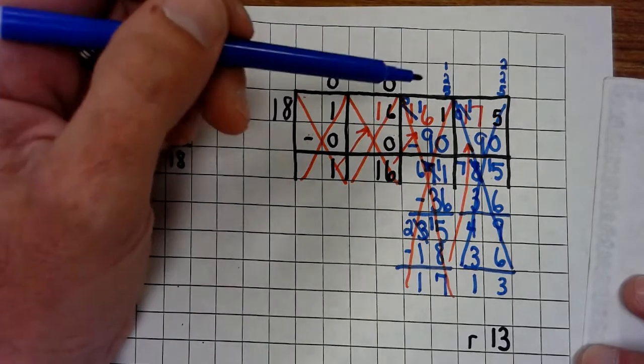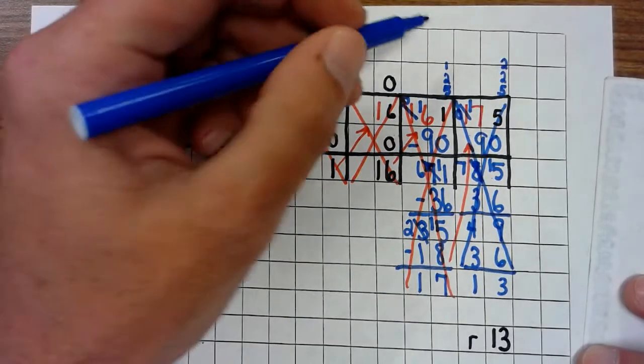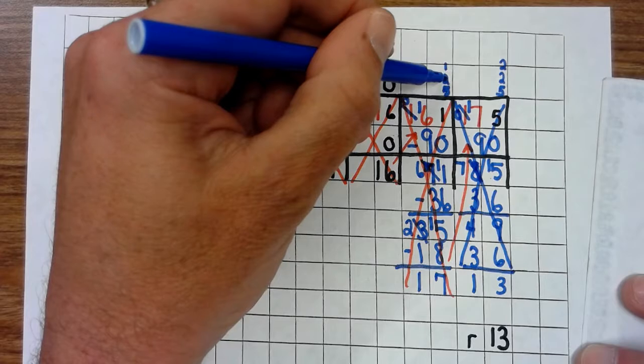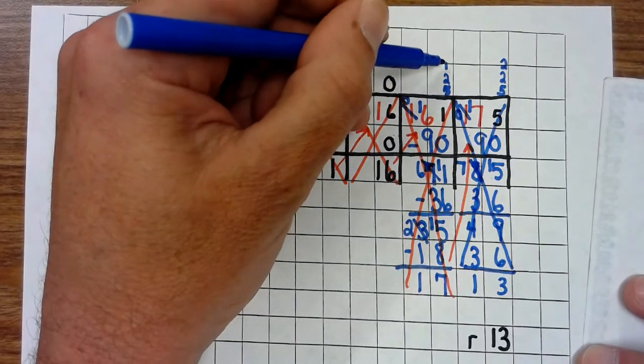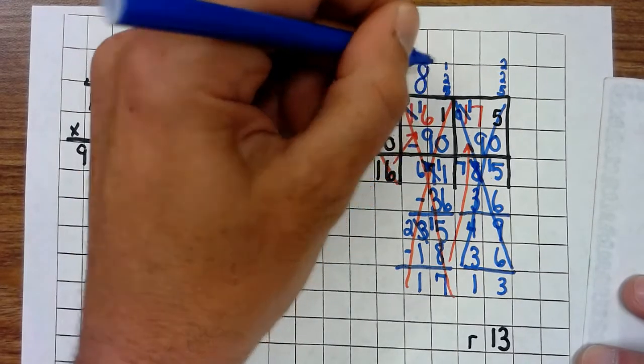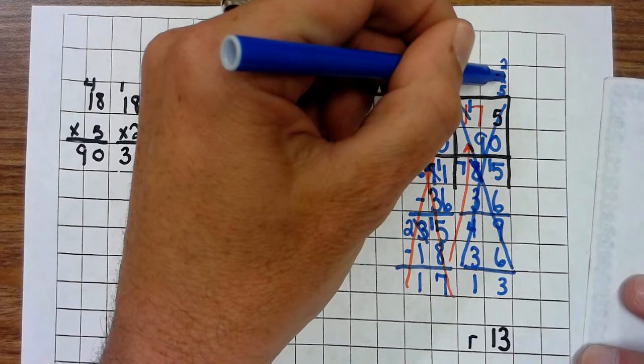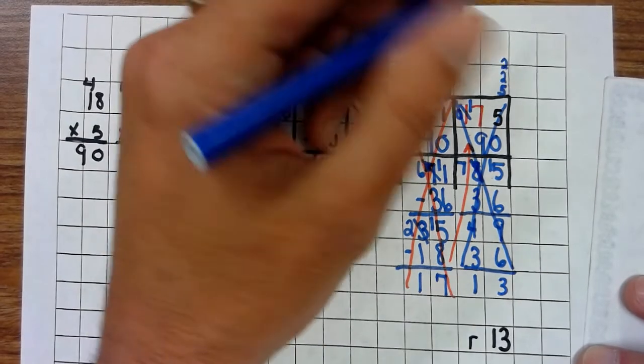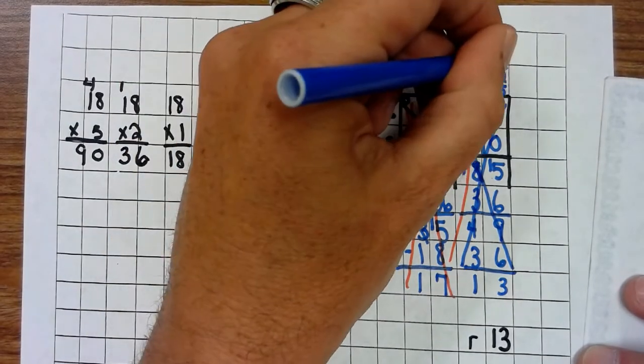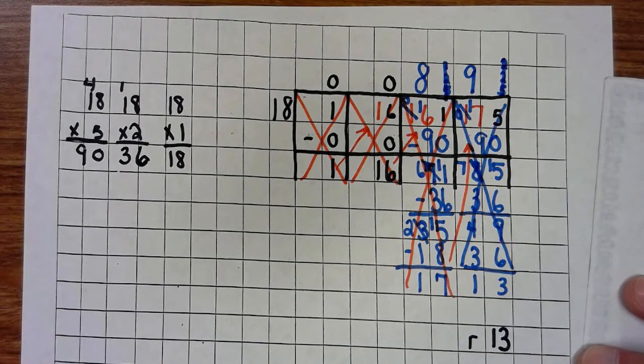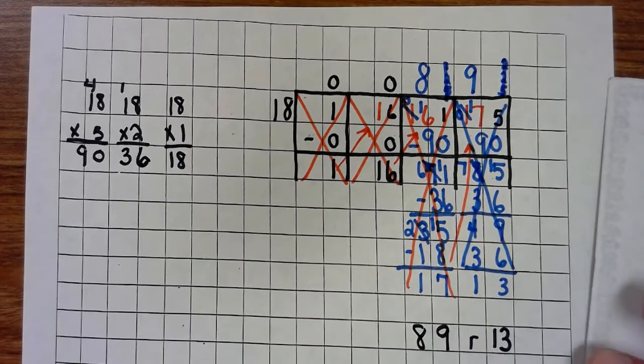Now I go back to the top to the numbers that I wrote down and I add them together. 5 plus 2 is 7, plus 1 is 8. 5 plus 2 is 7, plus 2 is 9. My answer is 89, remainder 13.